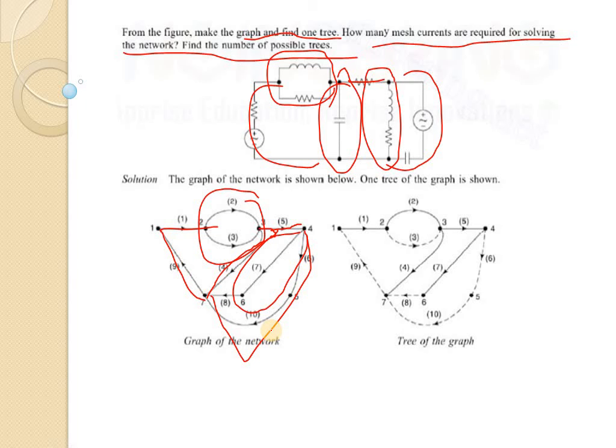Now from the graph, we will remove all the branches which make a loop. So after removing these, we can find the tree. Here we have removed this one, this one, this one, and this one. Then we can get the tree.